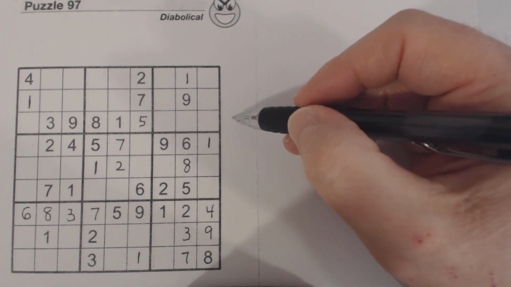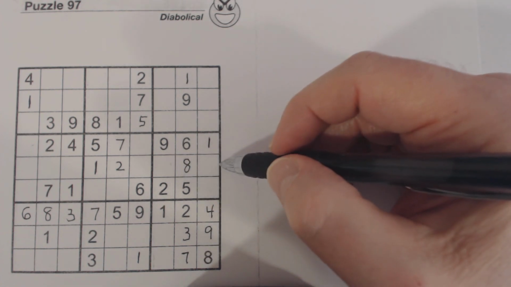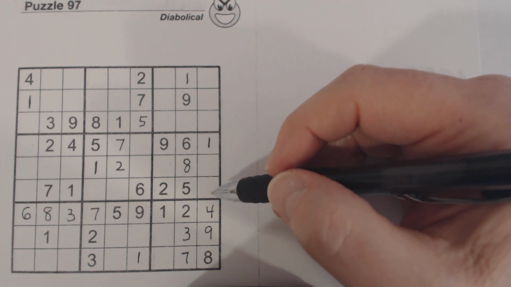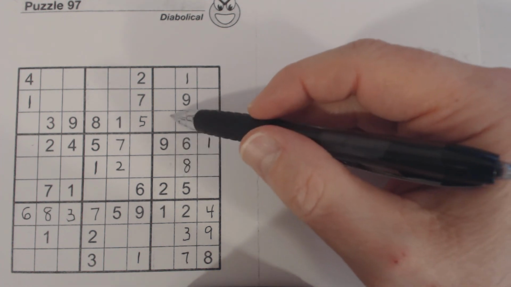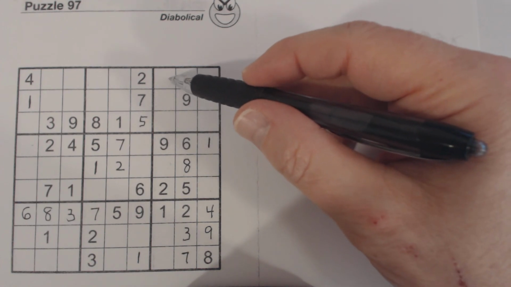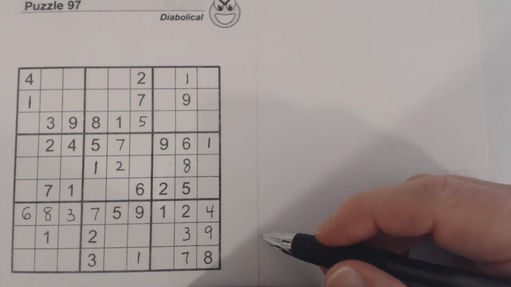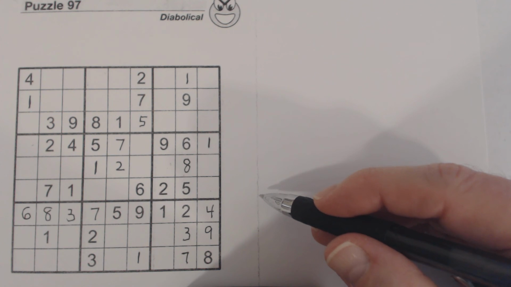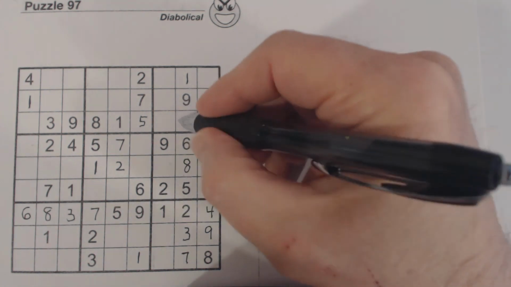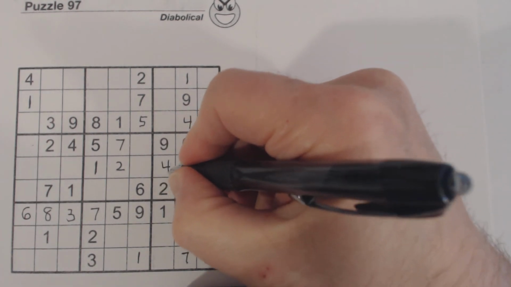So four is the only number left in that row. Therefore, that's a 4.